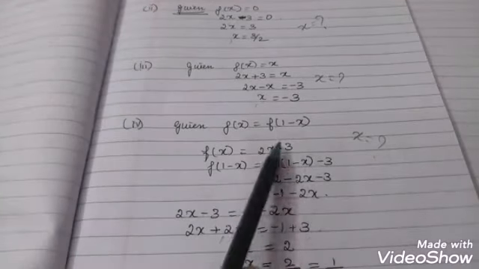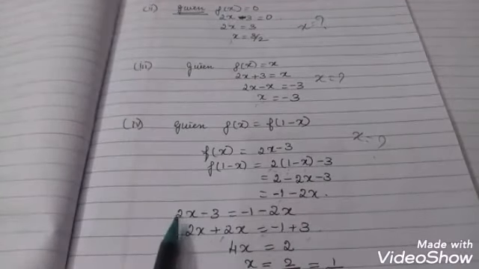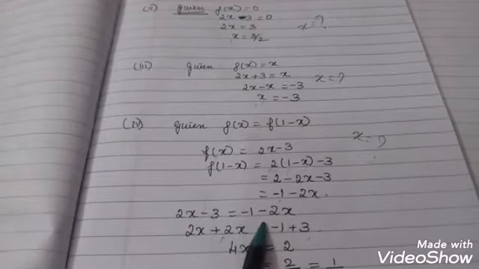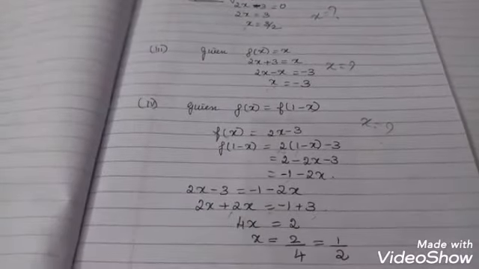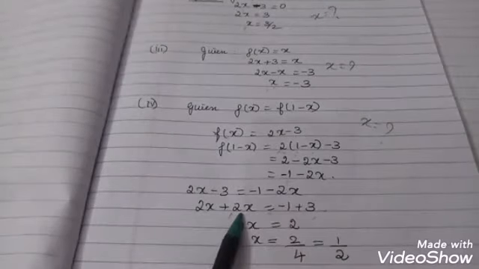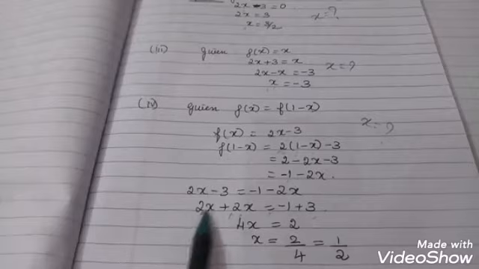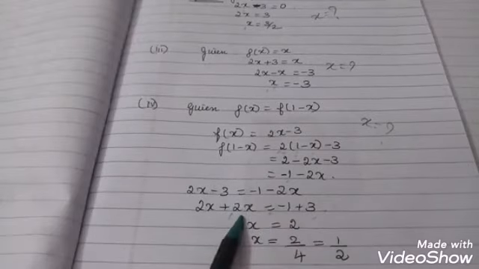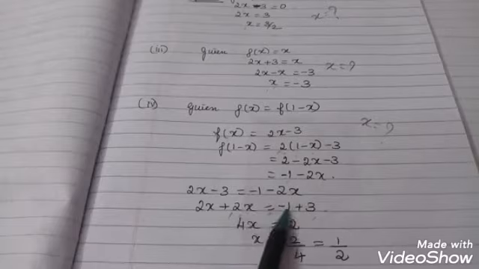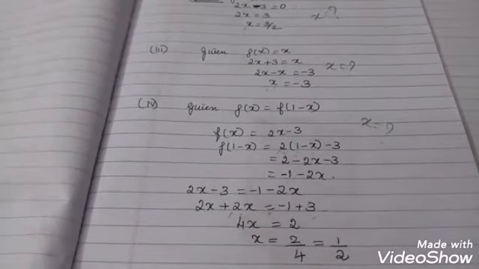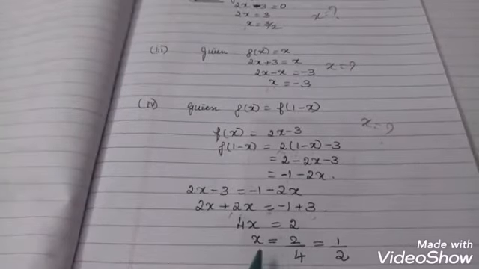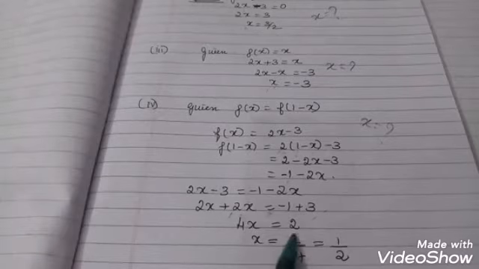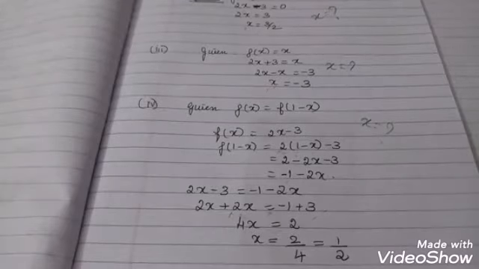Alright. Now equate these both. When you equate these both, what will I have? 2x minus 3 is equal to minus 1 minus 2x. So 2x minus 3 is equal to minus 1 minus 2x you get here. Now again group the like terms. So when I bring this minus 2x to the left hand side, what will you have? 2x. This comes to the left hand side, it's nothing but plus 2x, which is equal to, this is minus 1, coming it to the other side, you will have it as plus 3. So what is 2x plus 2x? That's nothing but 4x, which is equal to 2. So what's the value of x equal to? X is equal to 2 by 4, that's nothing but equal to 1 by 2.